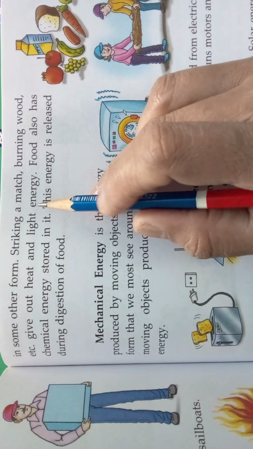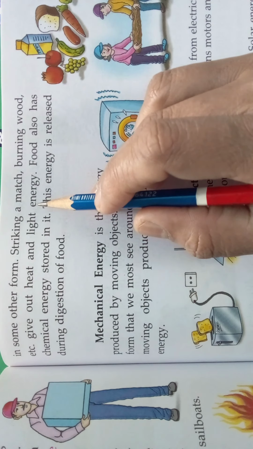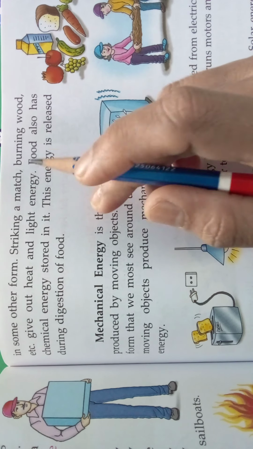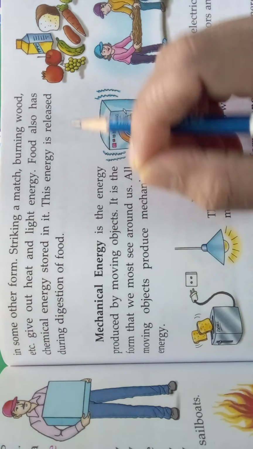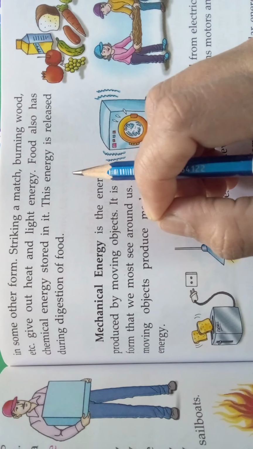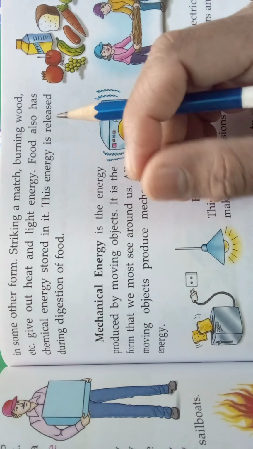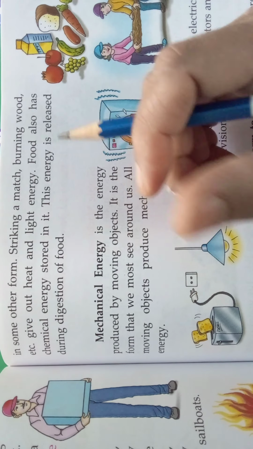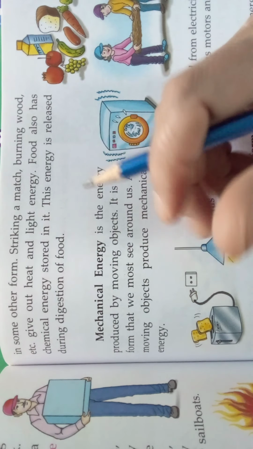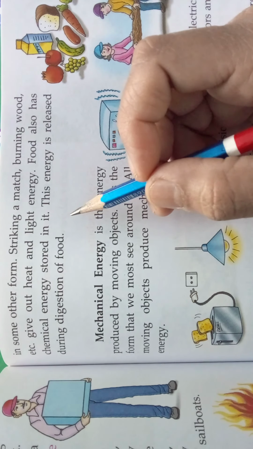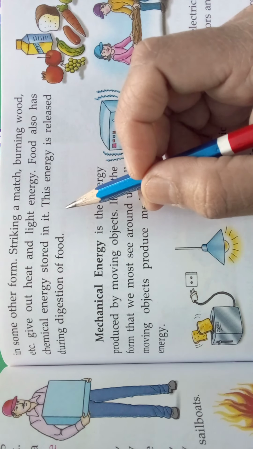See, if you burn wood, it will give heat as well as light, okay. Understood? If the current goes off at your home, you will light up the matchbox, no? It will give heat. That heat we can use to light the stove also, and we will get light also. So, we get heat as well as light energy.